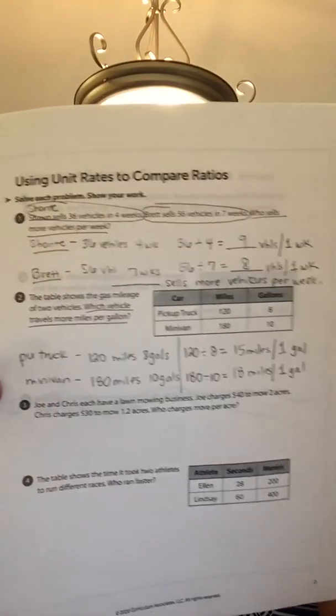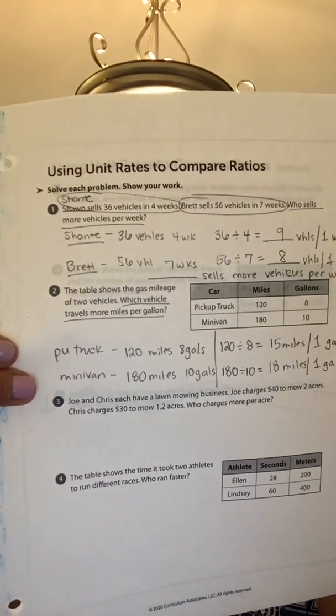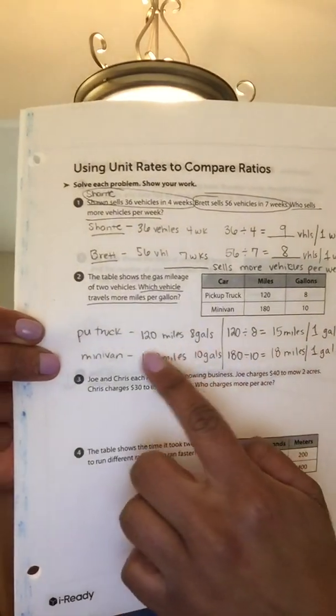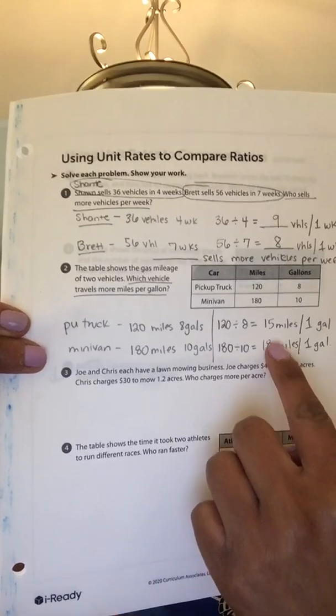Going back to what it's asking us, which vehicle travels more miles per gallon? So which one has more? Could you go further on the pickup truck, or could you go further on the minivan? Which one has more?